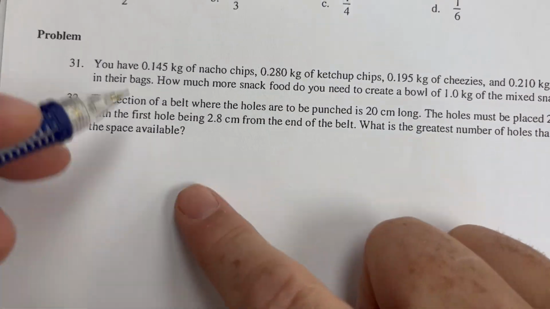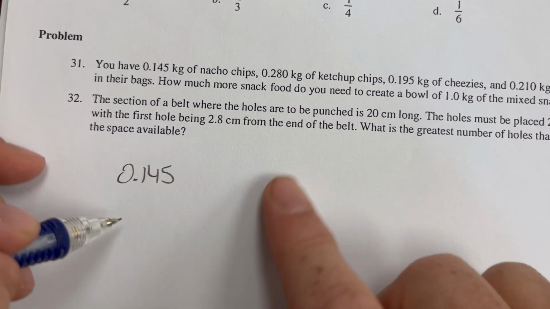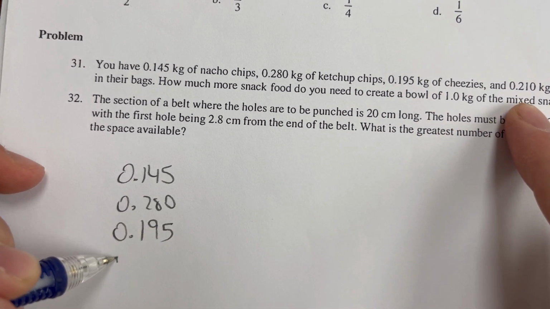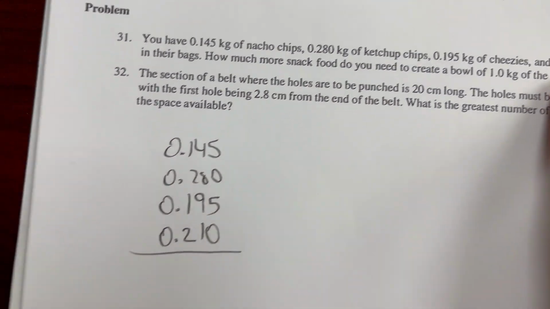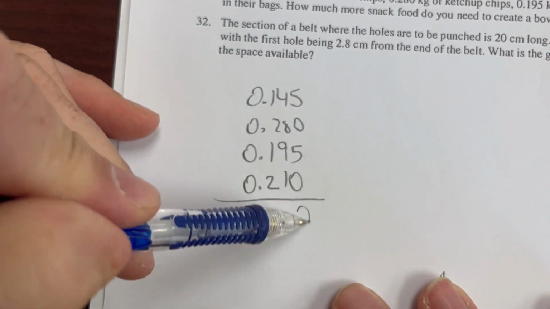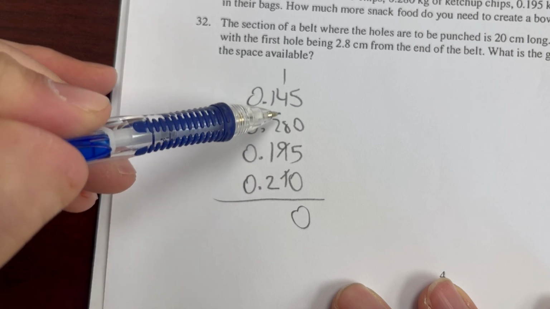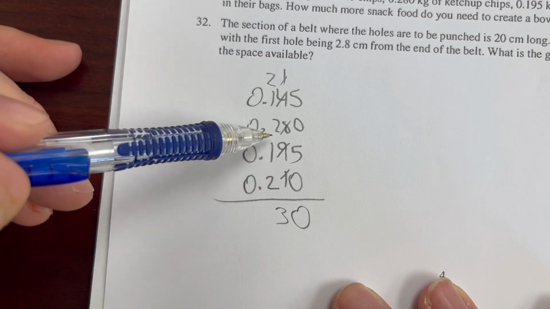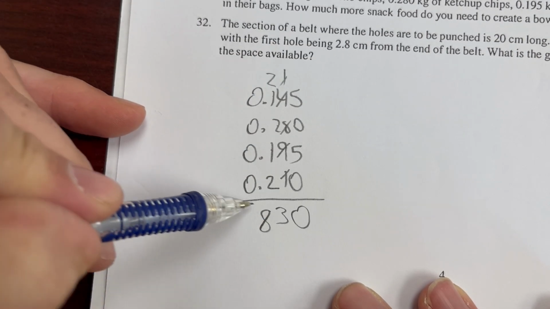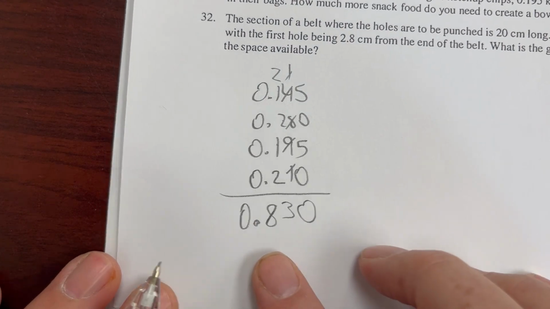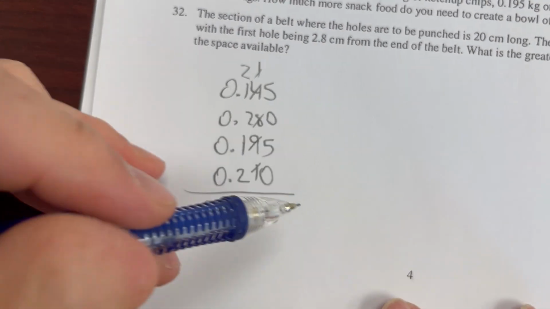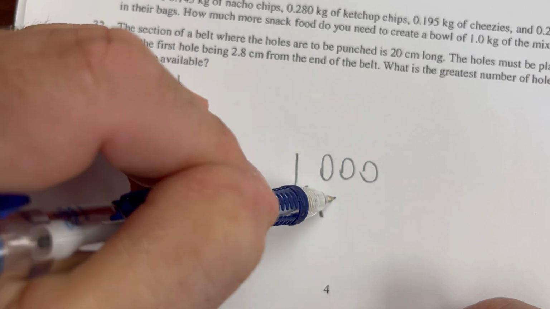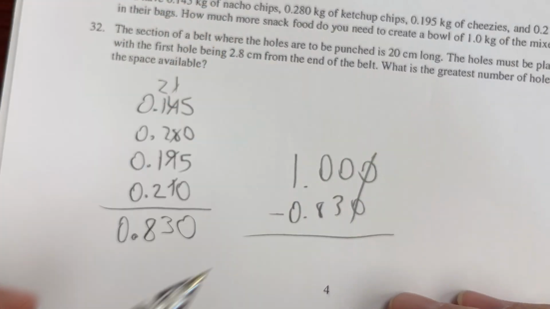Okay, there's no space here for some random reason, but that's okay. 0.145, 0.280, 0.195, and 0.210. Okay, so we're going to add those up. That's 10. Okay, so that's 10, 22, 23, 2, 4, 6, 7, 8, and then those are all zeros. Okay, so we've got 0.83 out of 1. So that's 1 whole, subtract 0.830. Well, we don't need those last 2 zeros.